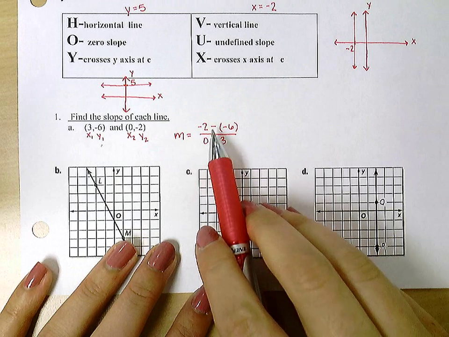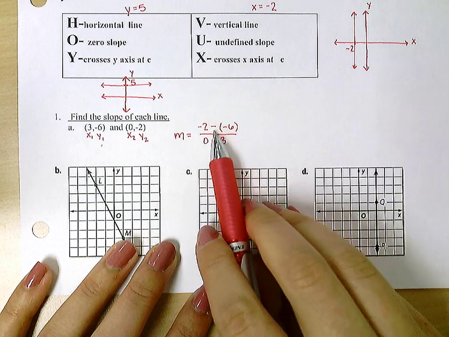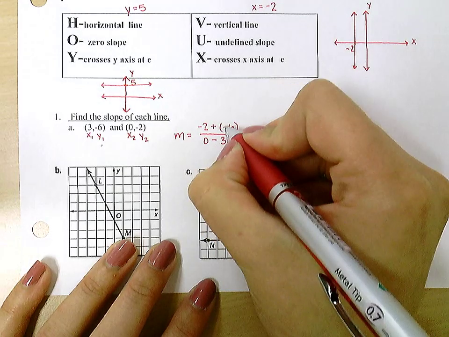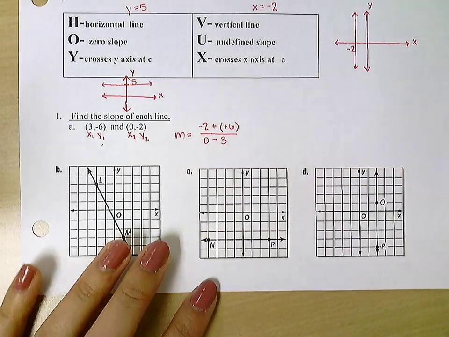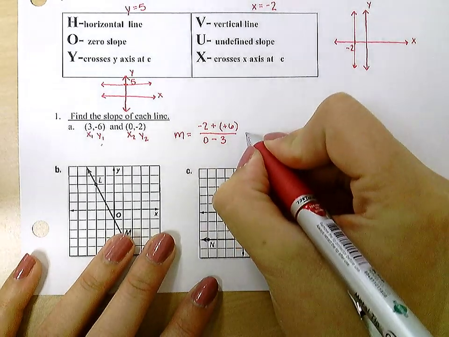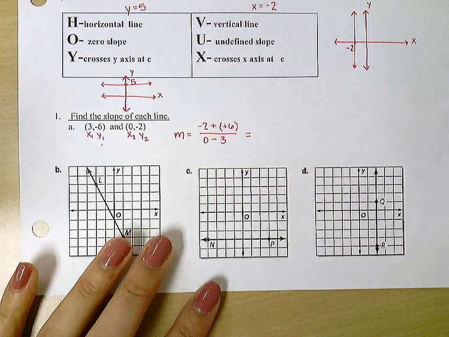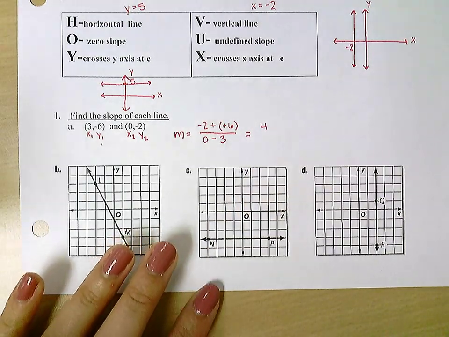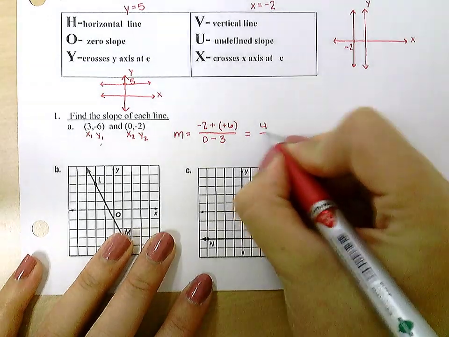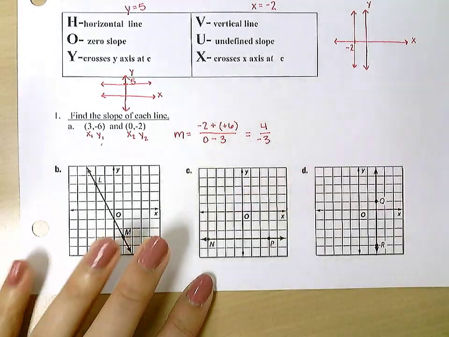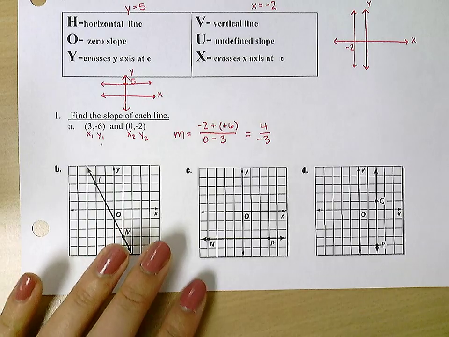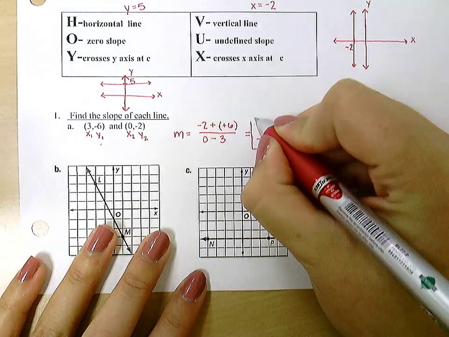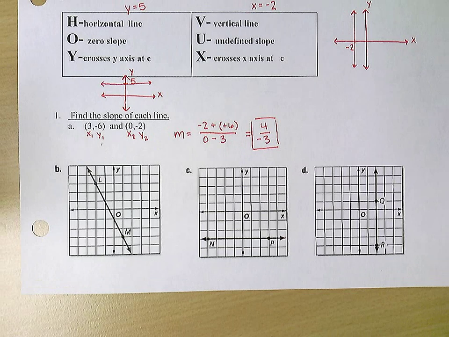So I have negative 2 minus a negative 6. If I have minus and negative, what happens? Okay, I'm adding a positive then. So I have negative 2 plus 6. That's 4, over negative 3. So my slope for this line is negative 4/3. And I would just leave it like that.